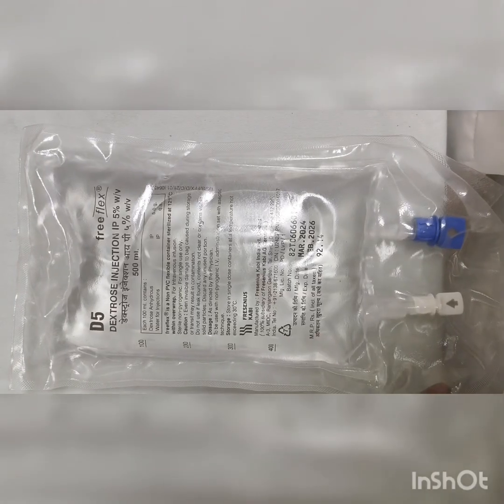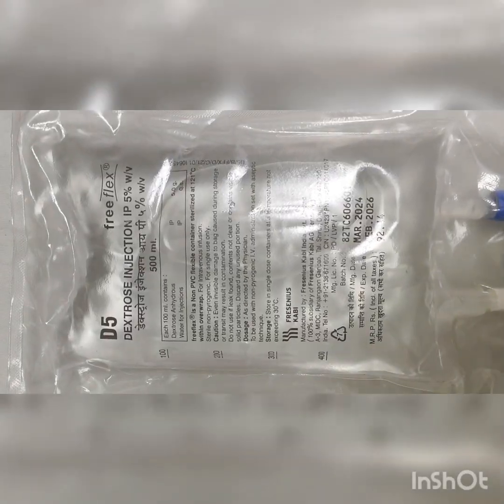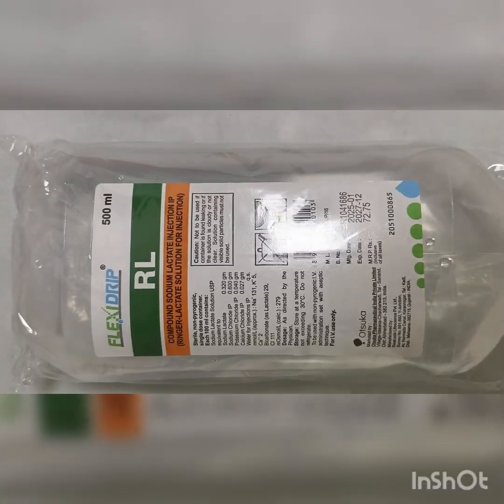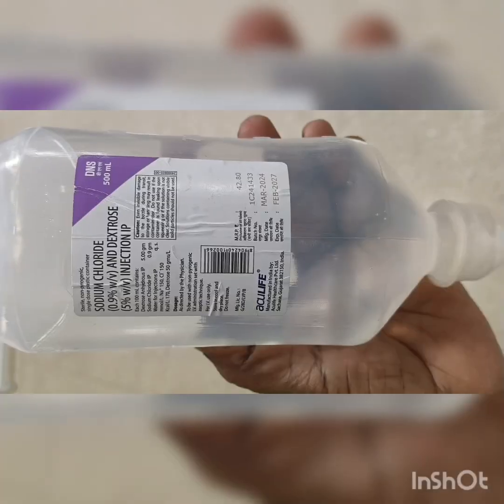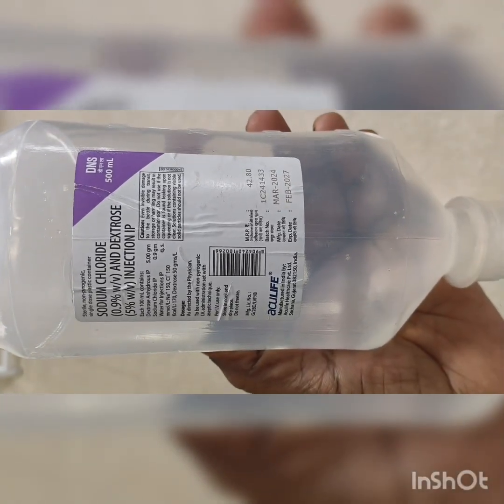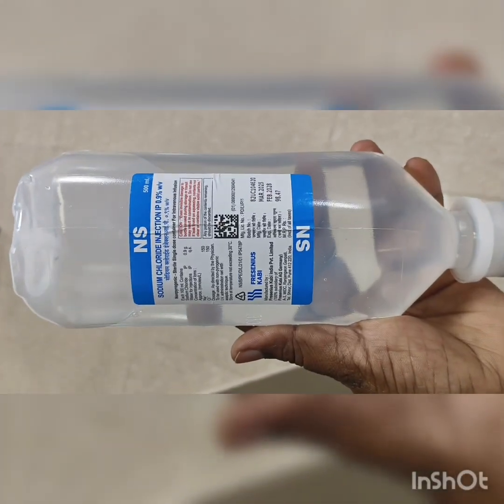These are the isotonic IV fluids. In normal use, 5% dextrose is hypertonic. RL is isotonic only. DNS is hypertonic only. Okay, these are the hypertonic and isotonic fluids.